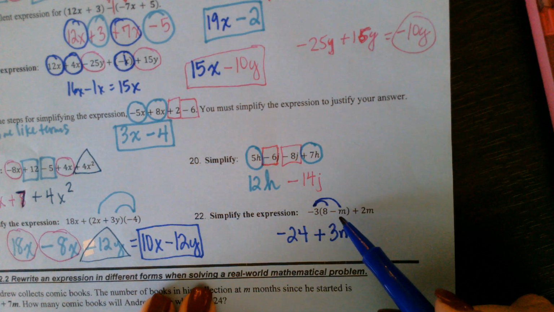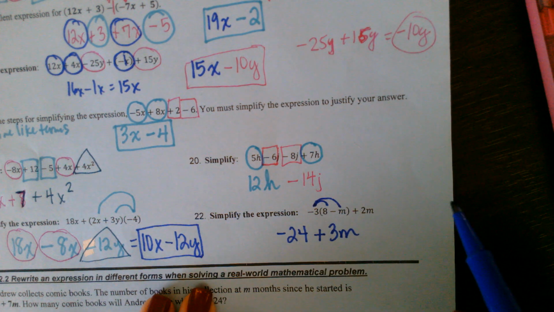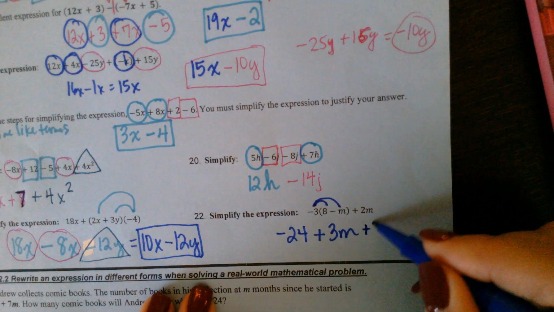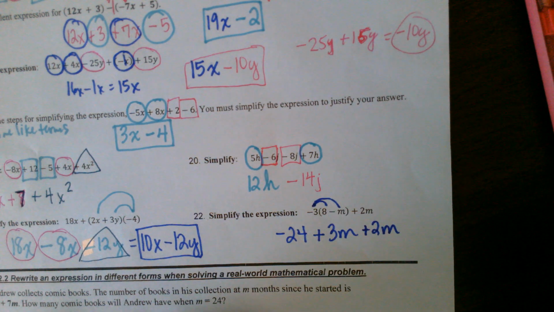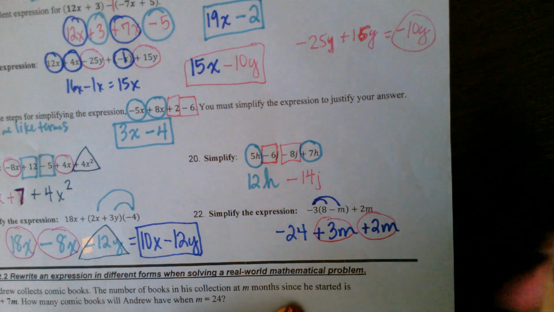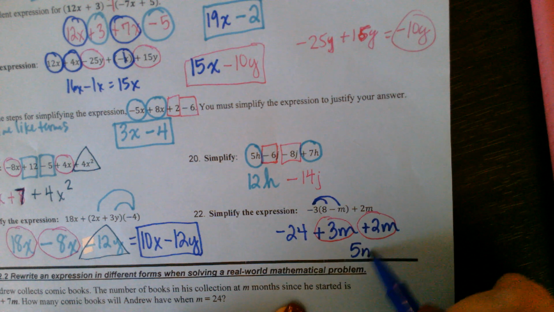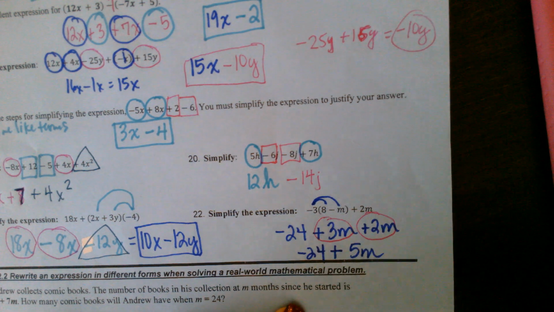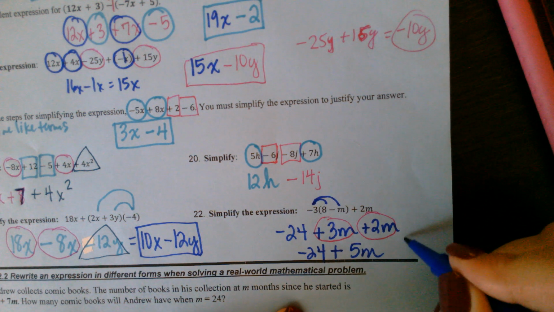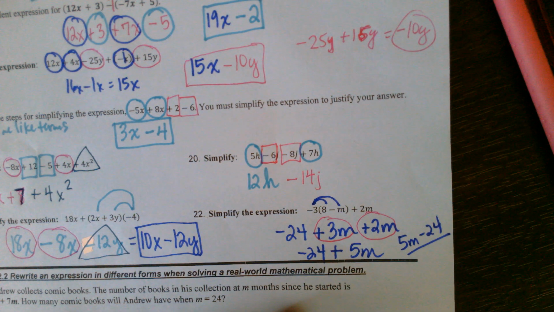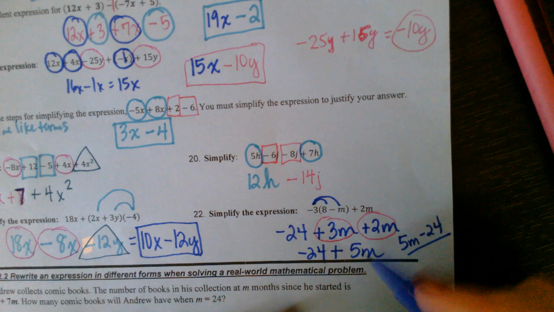A negative times a negative is a positive. Well, I thought that was a subtraction sign. Subtraction's gone. Remember, everything is negative or positive. And then I'm just going to bring down that 2m. Now I can combine like terms. Positive 3m, positive 2m, that makes 5m, and that's a positive, and then I'm just going to bring my negative 24. I could rewrite this problem. I could say 5m minus 24. That probably looks more accurate, but either one would be correct.